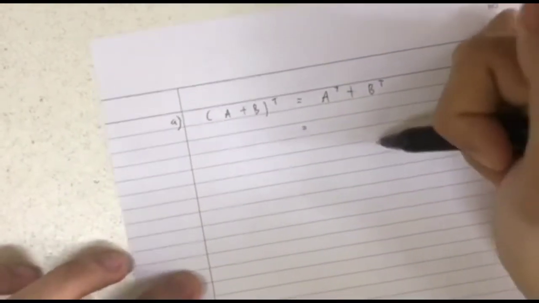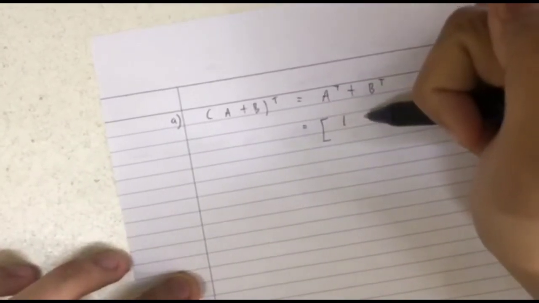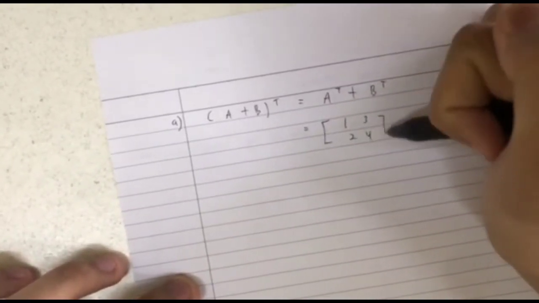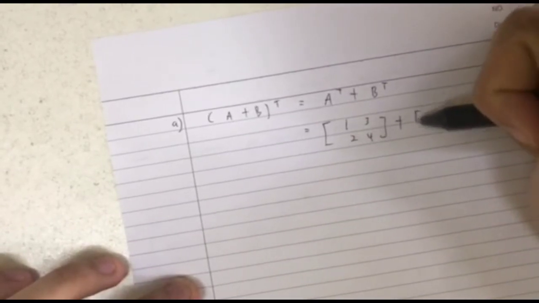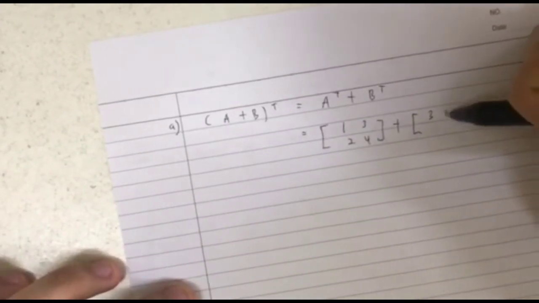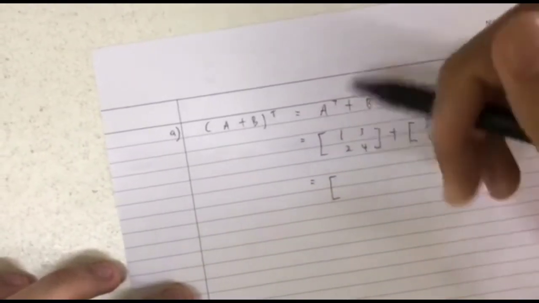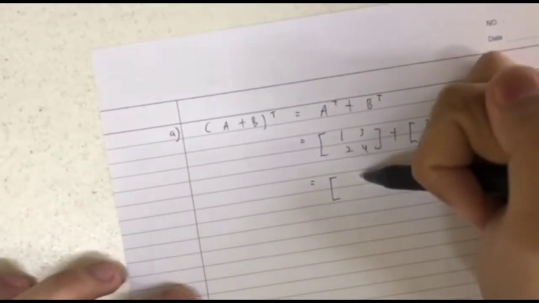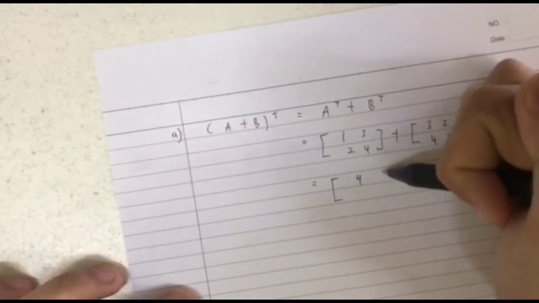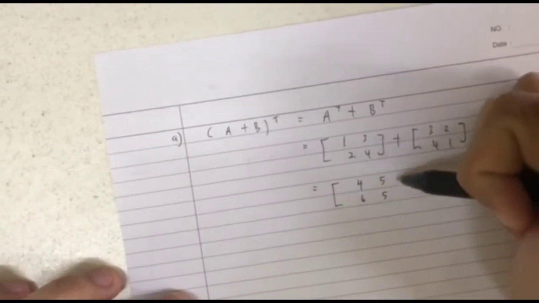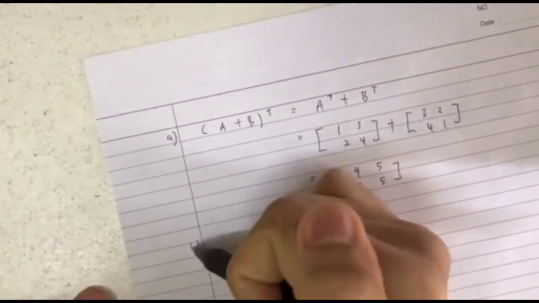A transpose is 1, 3, 2, 4 plus B transpose equals 3, 2, 4, 1, which equals 4, 5, 6, 5. This is the answer for A. Let's move to the next question, B.